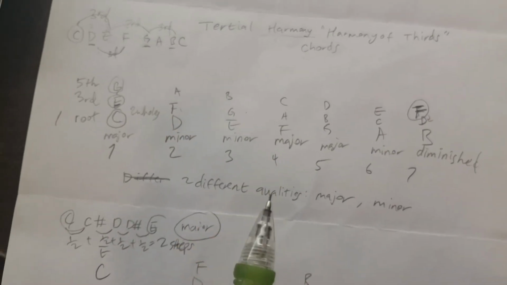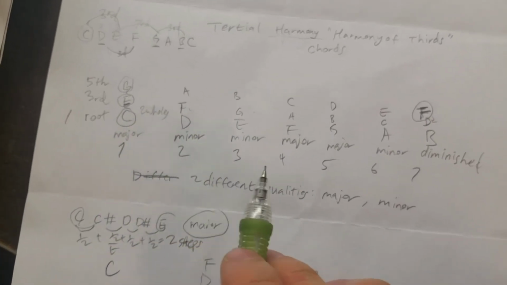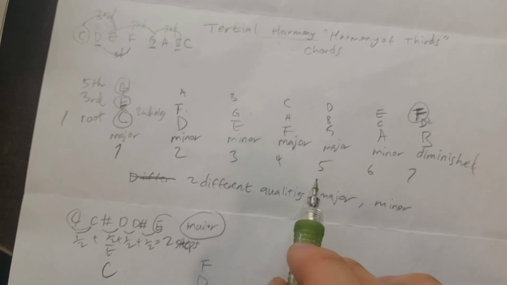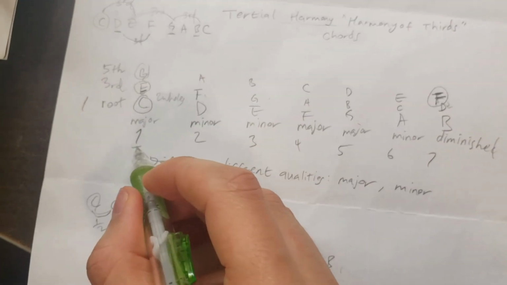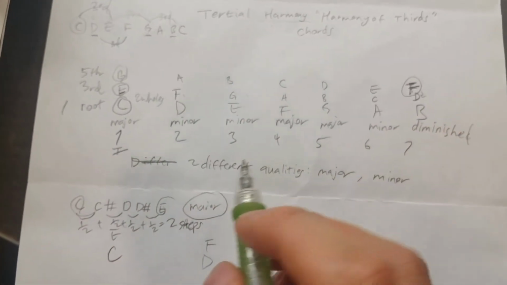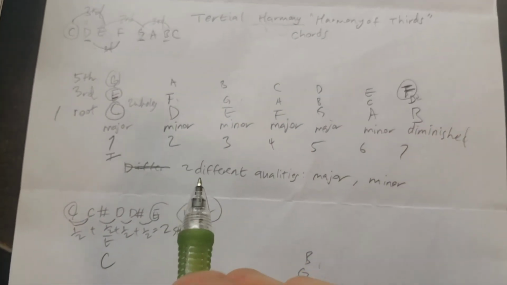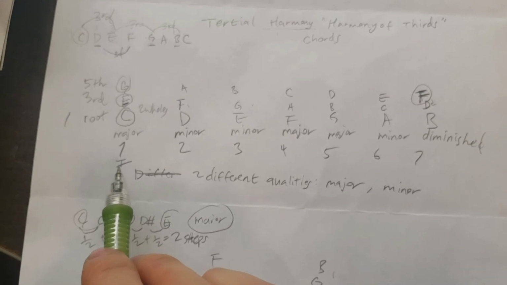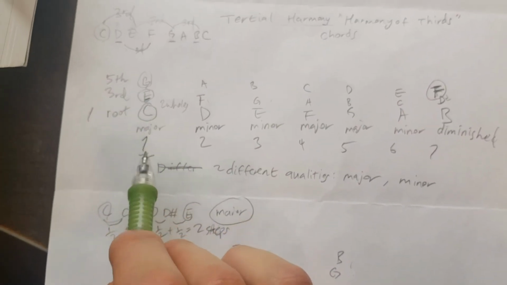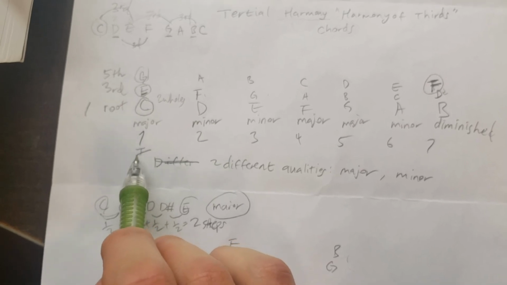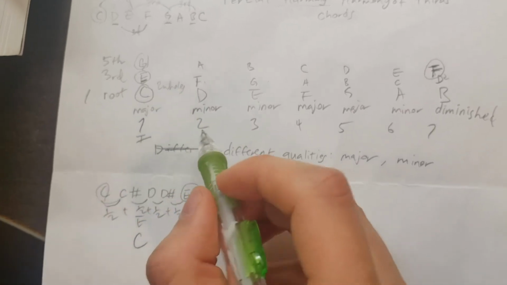Chords are usually written not in Arabic numerals like this. They're written usually in Roman numerals like this. 1. And depending on if it's major or minor, it'll be an uppercase or a lowercase. So since C major chord is a major chord, we'll use uppercase 1.